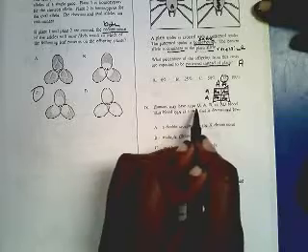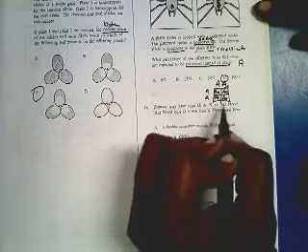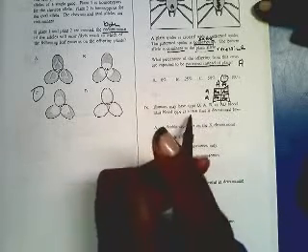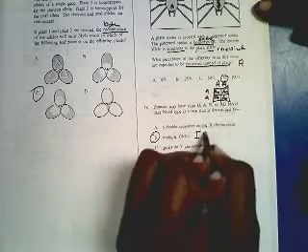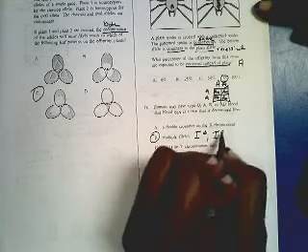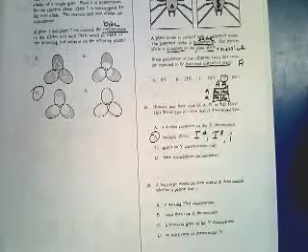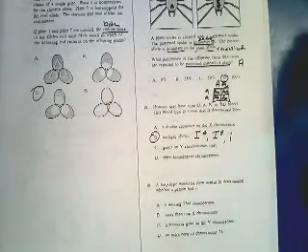Humans may have type O, type A, type B, or type AB blood. This blood type is the trait determined by multiple alleles. So this is an allele, this is an allele, and this is an allele for blood type. There are 3 of them, so it's multiple alleles.